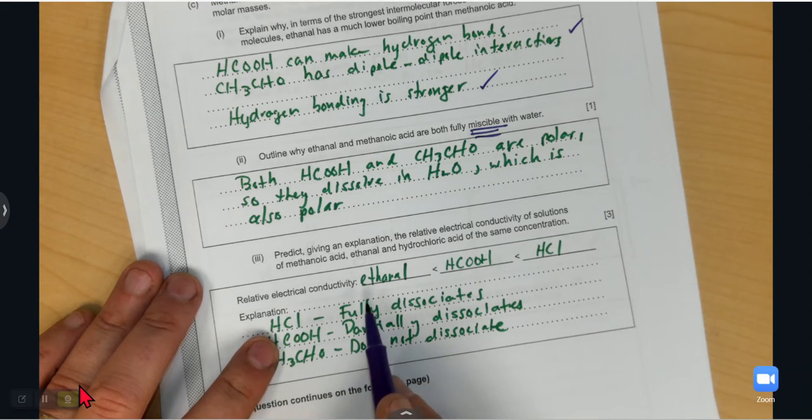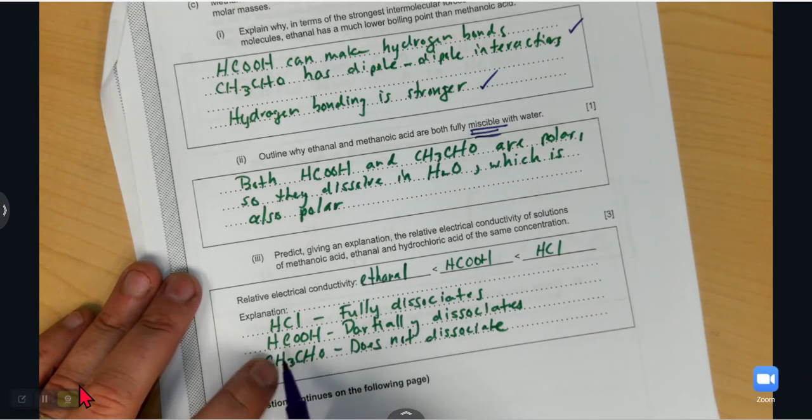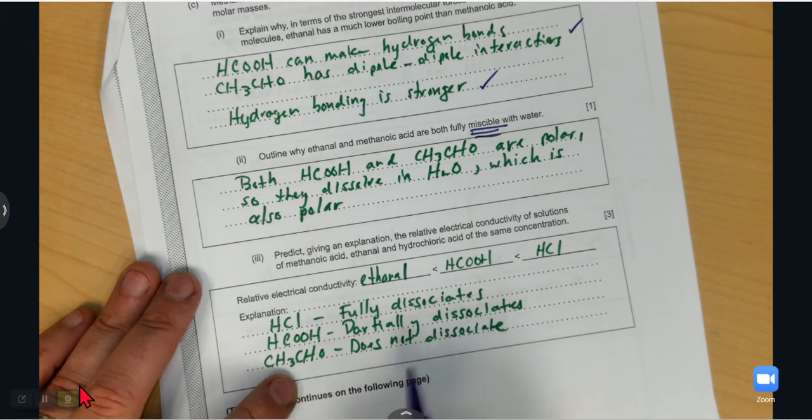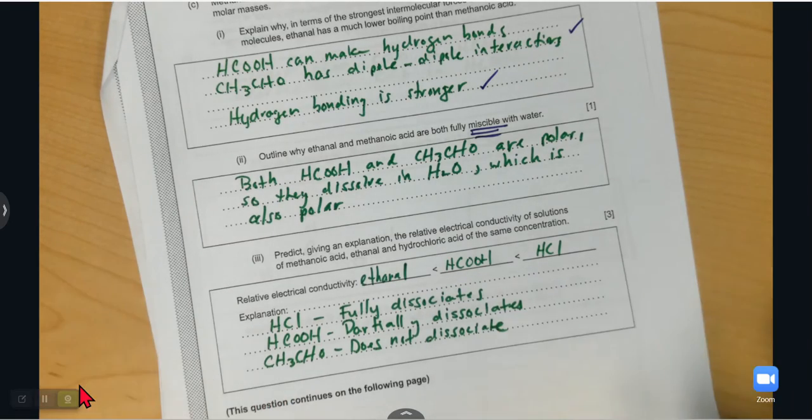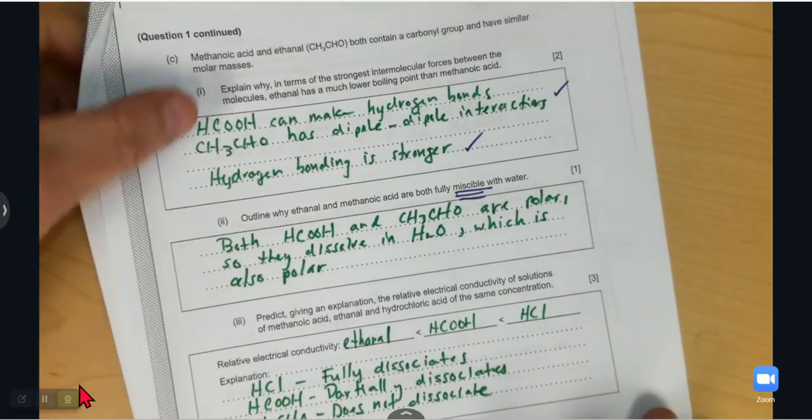Because it's a strong acid, it fully dissociates. Methanoic acid is a weak acid, so it only partially dissociates. And ethanol doesn't really dissociate at all. Ionic compounds and acids and bases dissociate into ions when dissolved, but molecular compounds that aren't acids and bases generally dissolve just by being solvated. So ethanol does not produce ions, or it doesn't produce a lot.